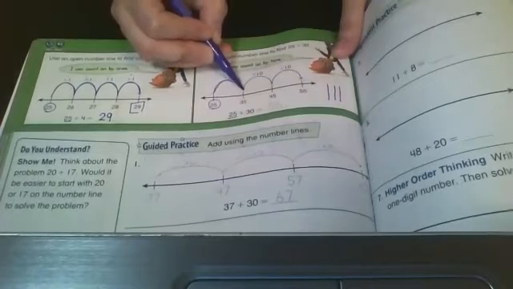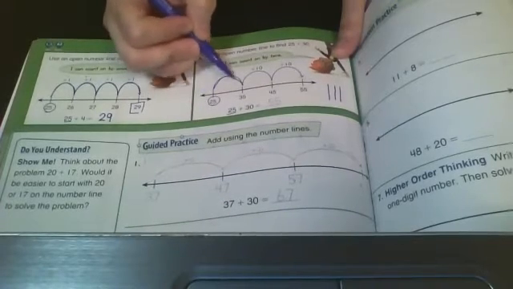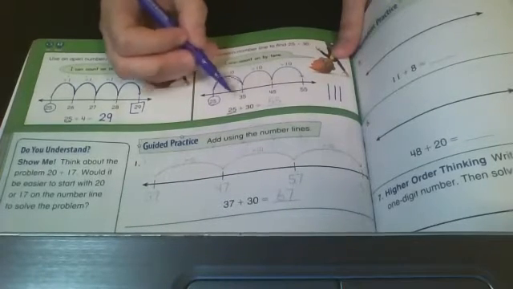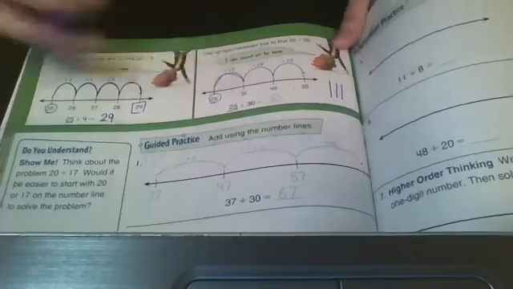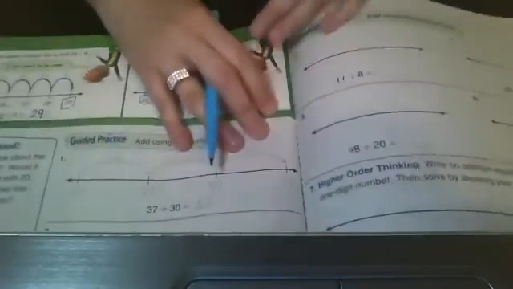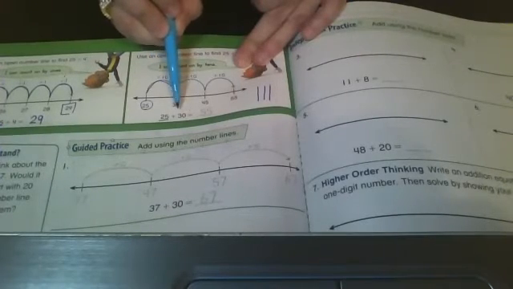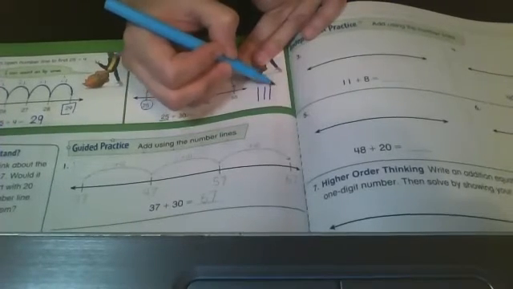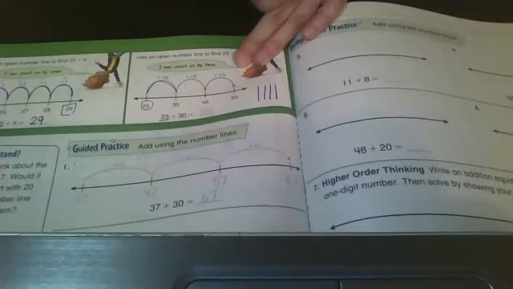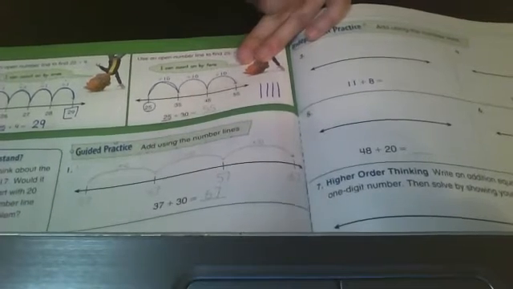Okay, so when I jump, instead of jumping by ones, I'm going to be jumping by tens. So here I'm starting at 25, right? And I'm going to jump 30. So 1 ten, 25 plus 10 takes me to 35. How can I show that with base 10 blocks? Well, 30, right? And I'm just adding 1 ten. That's what I'm doing each time.